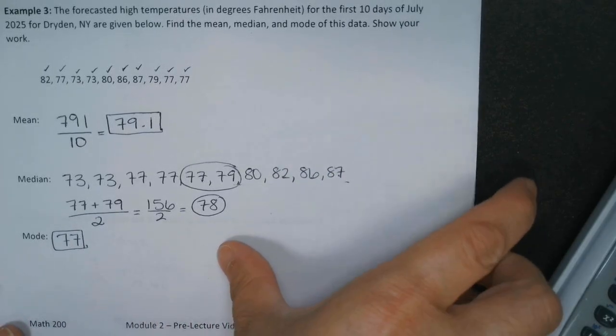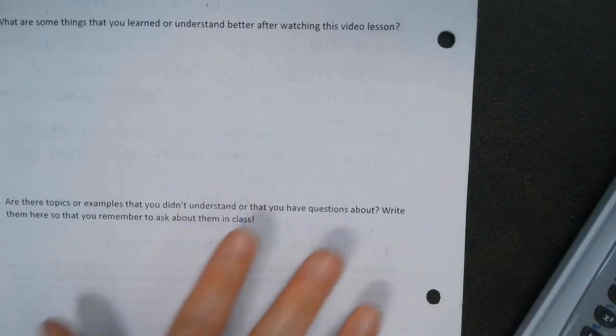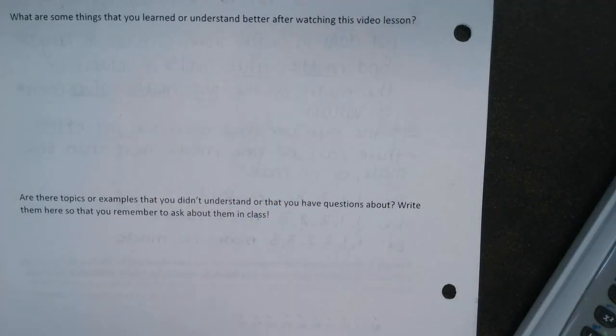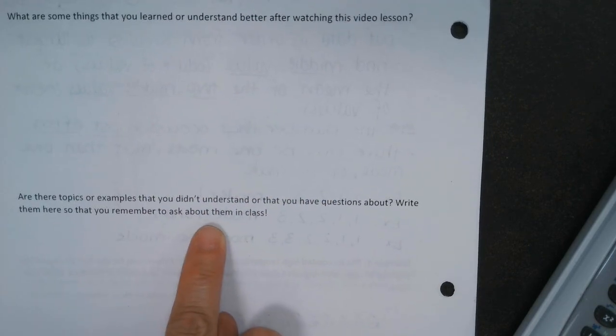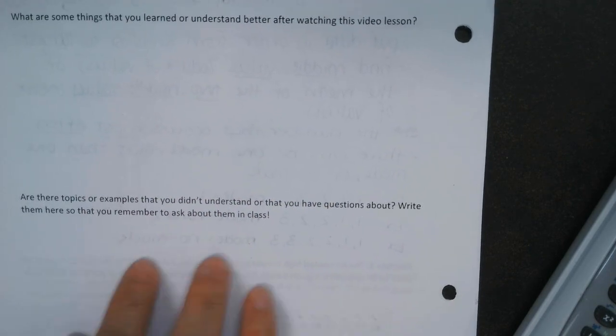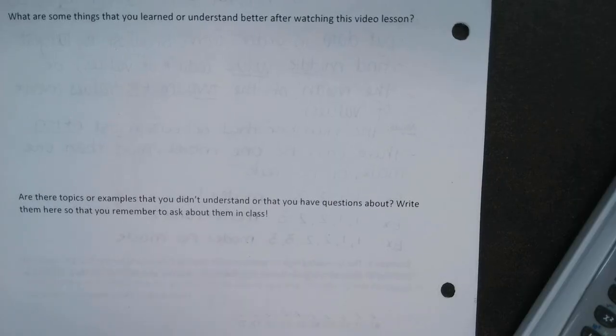On the back of these notes, it's just a couple questions for you to think about. Nothing you have to turn in, but it can help you think about what some things are that you learned or understood better. And then are there any topics or examples you didn't understand? If so, you can jot yourself a little note and then you can ask about those in class.